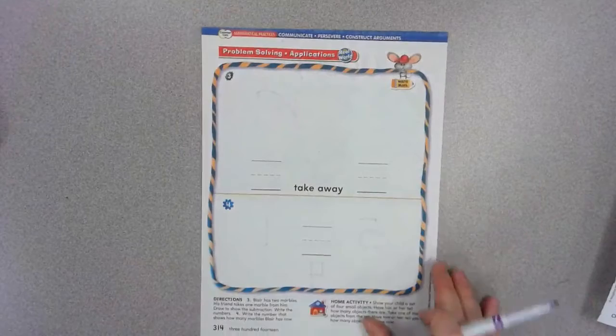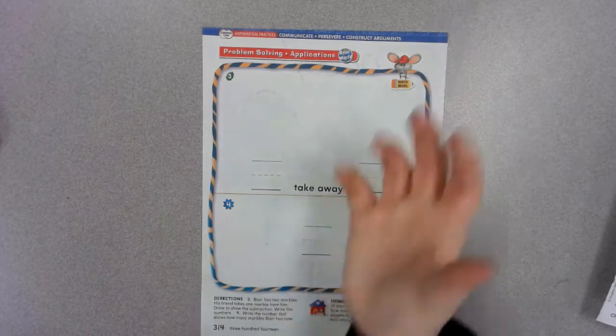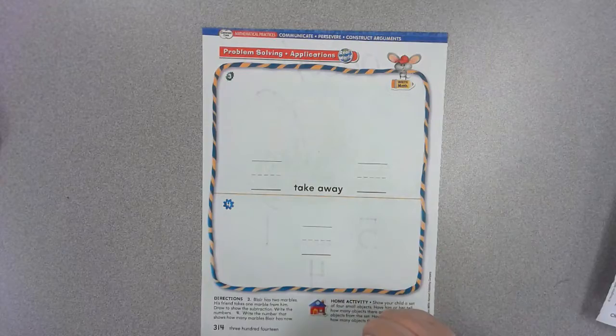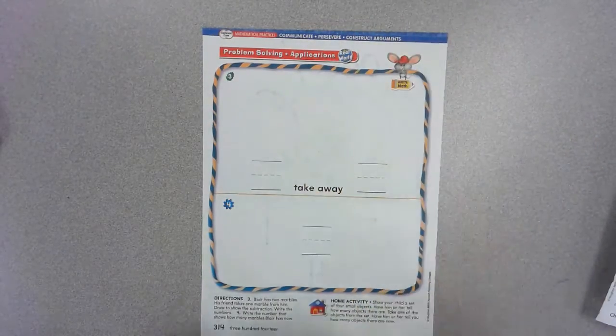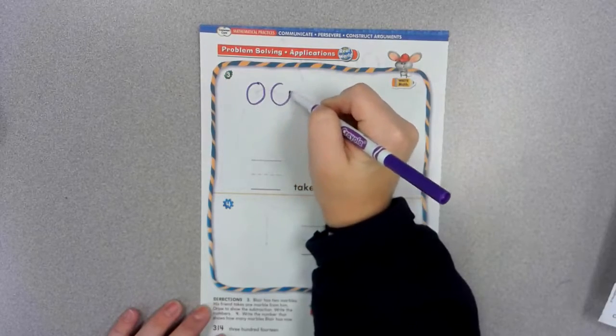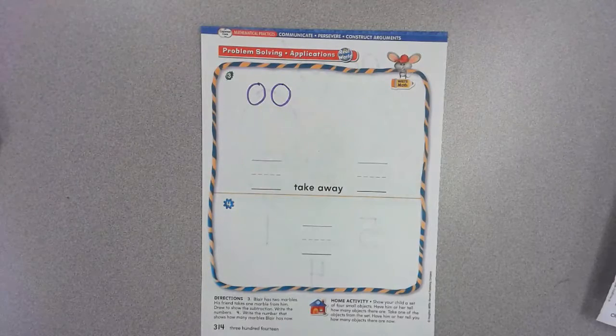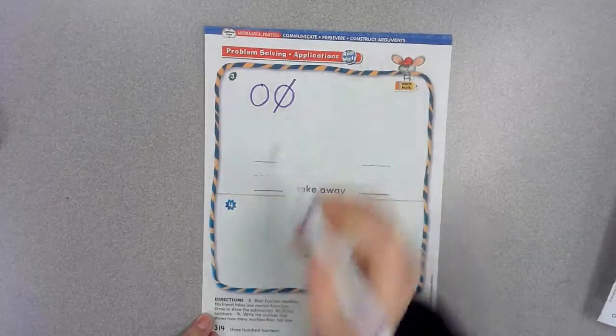So this one is a story problem. Listen as I say this. Blair has 2 marbles. His friend takes 1 marble from him. Draw to show the subtraction. So taking away and subtraction, you're going to subtract from the group. So if Blair has 2 marbles, draw 2 marbles. So Blair has 2 marbles. His friend takes 1 from him. Cross off 1.